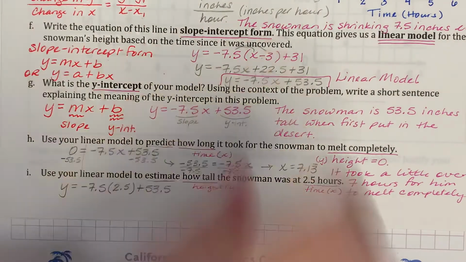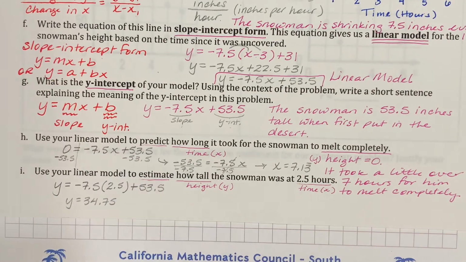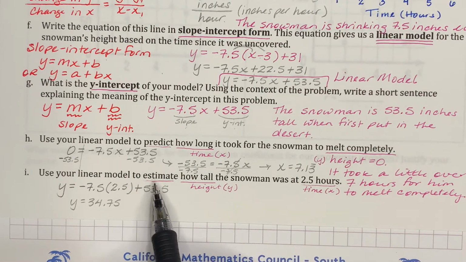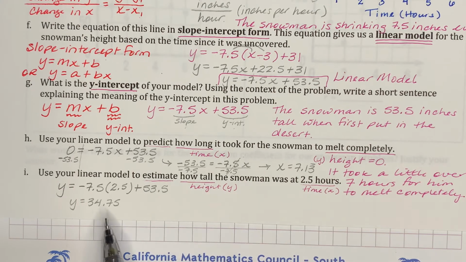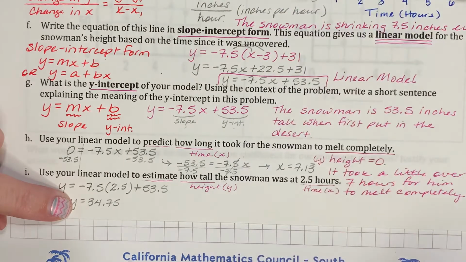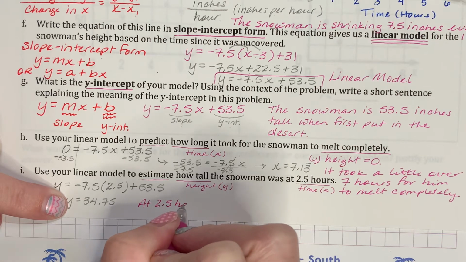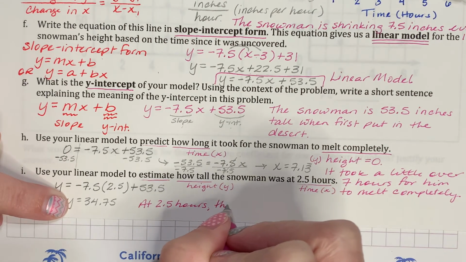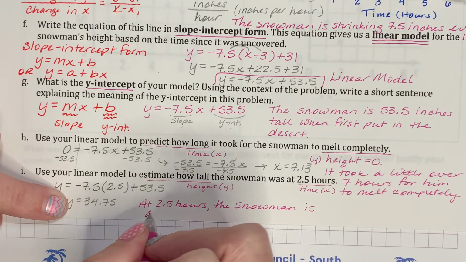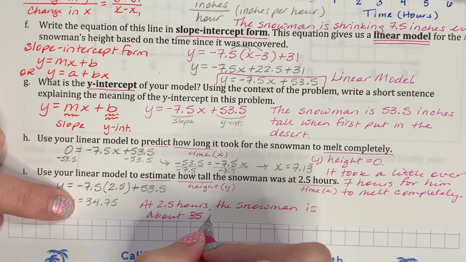34.75. So what does that mean? We get y equals 34.75. Again, what does that mean? Well, go back. Estimate how tall he was. Oh, so this is how tall he is when? 2.5 hours. So at 2.5 hours, the snowman is about 35 inches tall.